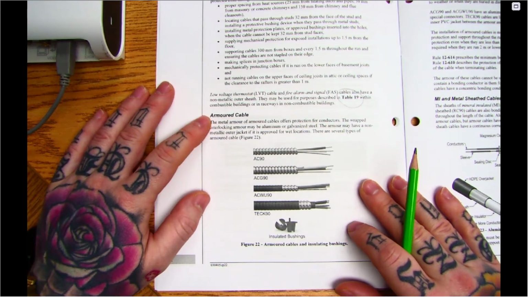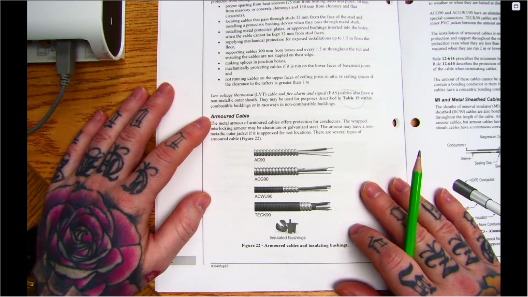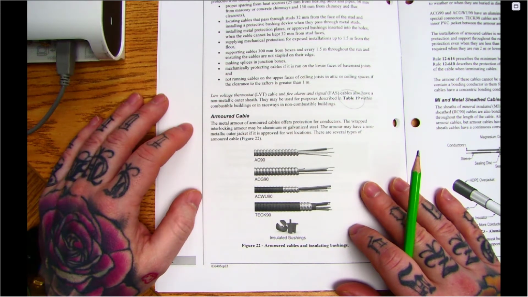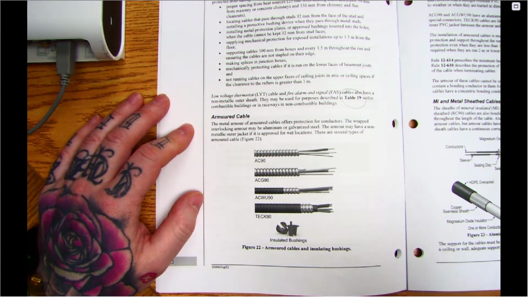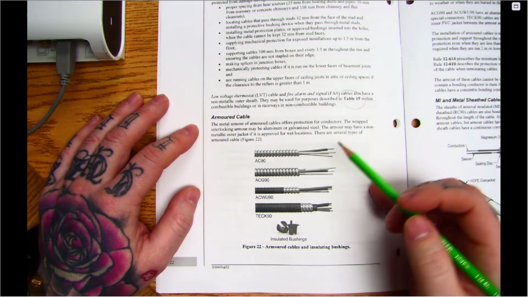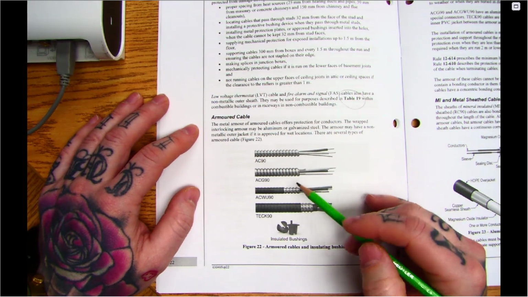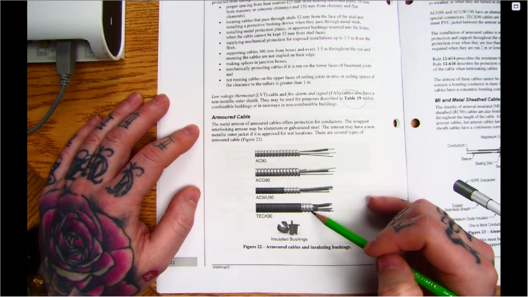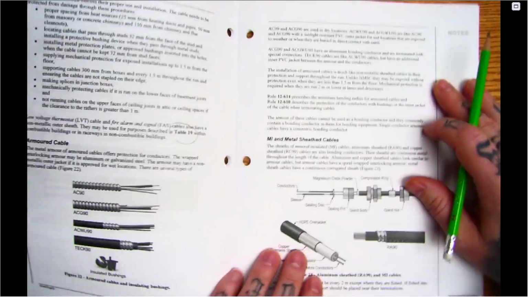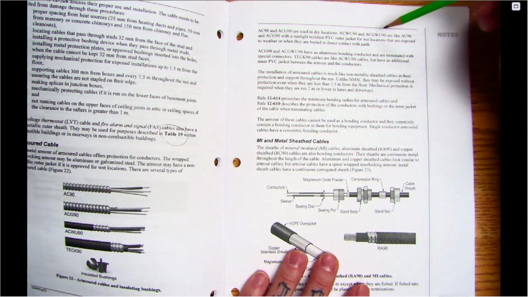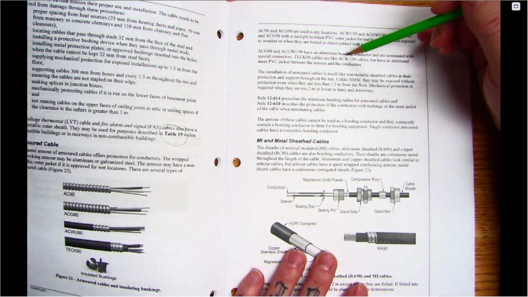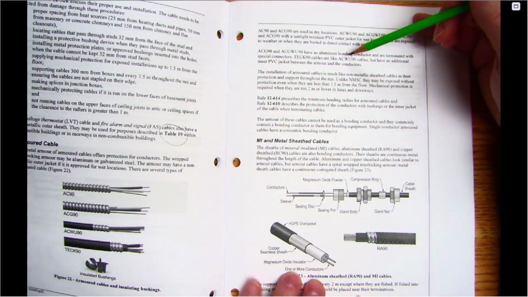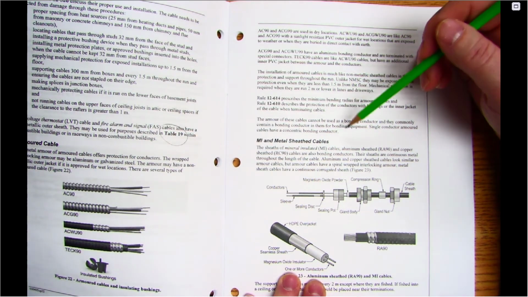Then it gets into armored cable. Again, what we called in the trade BX. That's AC90, then ACG90, ACWU90, TECK cable. And it goes through all the differences. It actually does it right here in the module for us, telling us all the different uses and different styles of armored cable we can get.